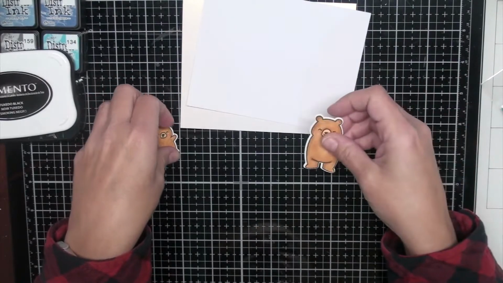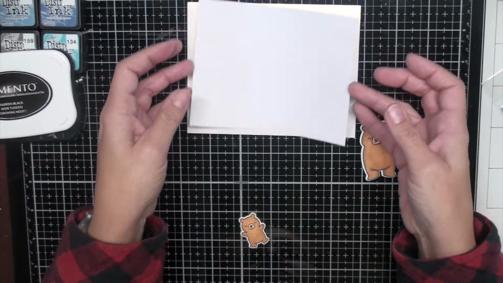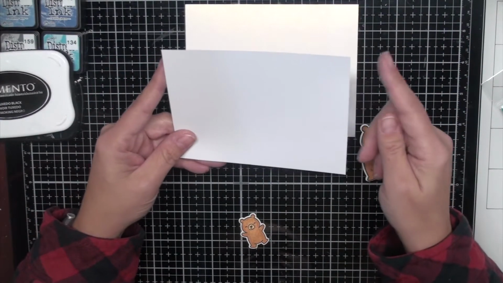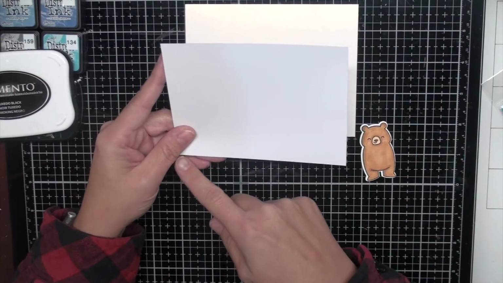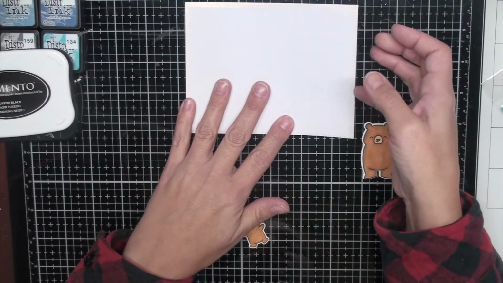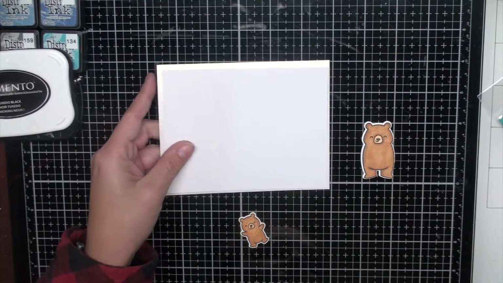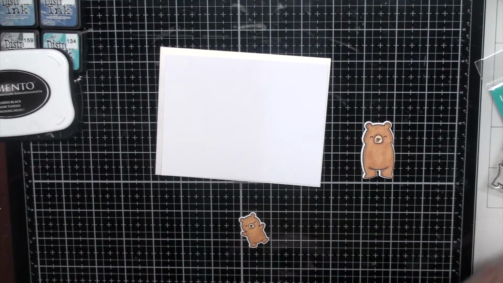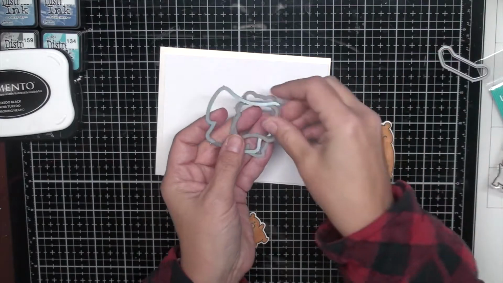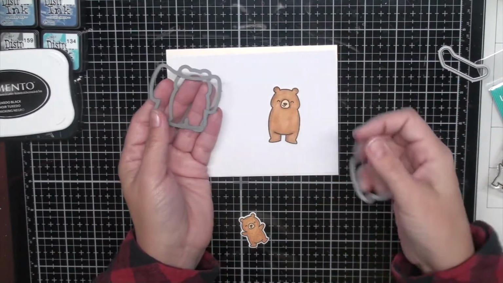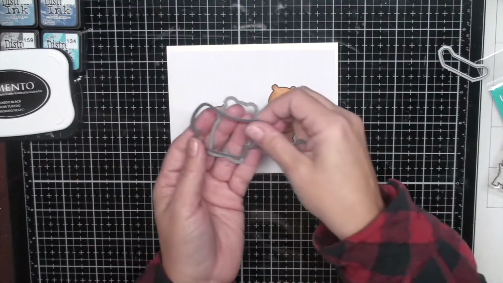Okay, so my who is my little bears, and they are going to be positioned. This cardstock is 4 inches by 5 1/4 inches because I want them to layer over top of each other. And what I'm going to do is take the coordinating dies for these two bears, and there's two sets, and I'm actually going to be using both of them.